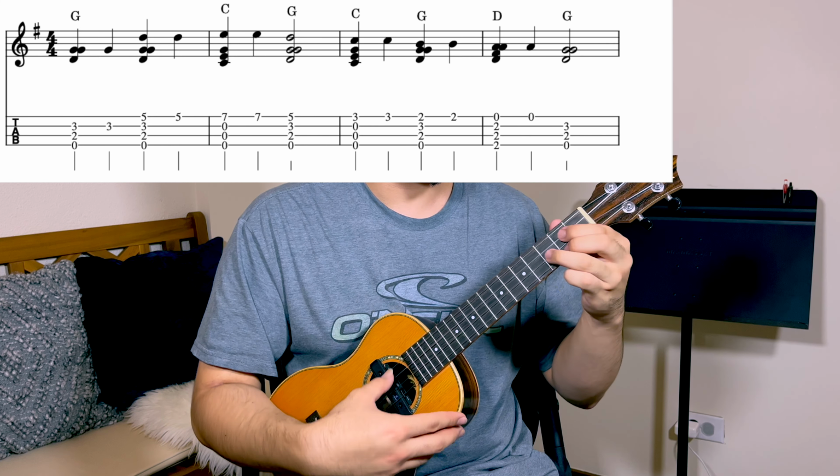For the next line, what I'm going to try and do is change up what technique I'm going to use to show something different. So the next line, we have the 5th fret as a melody along with the G chord again. So instead of doing what we normally did, which would be the strum and the pick, maybe this time I want to do a little bit more picking, so I'll do something like that.